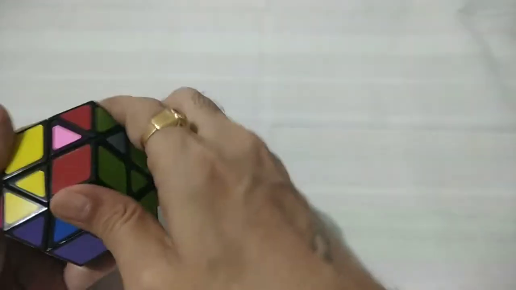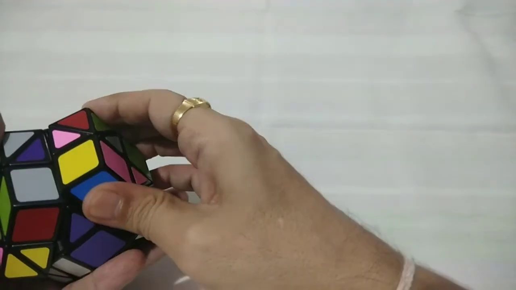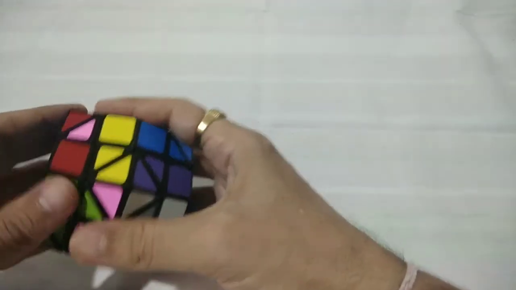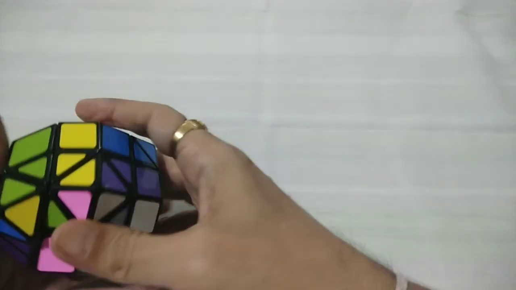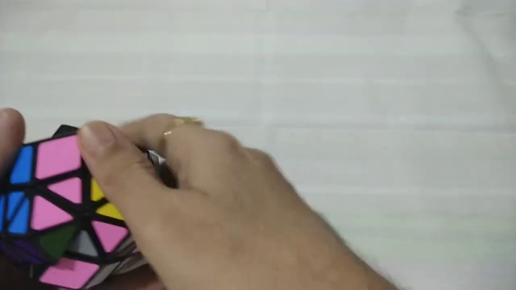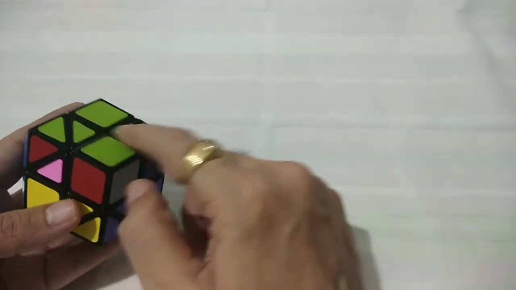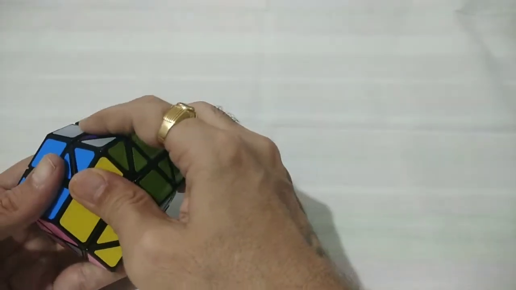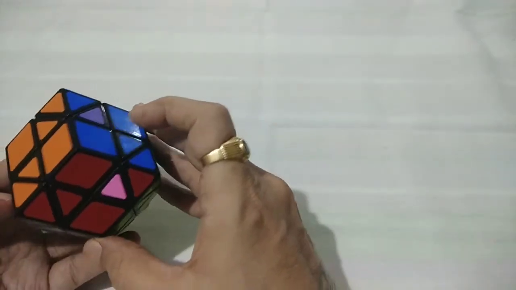So now we'll bring this piece here. So now we'll replace it with this, and both will be in their correct position. So up, down, swap, down, up, from here, up and down, and swap. So up and down. Okay, so now we can see this is also solved. Now we'll undo the setup move. Okay, what next?